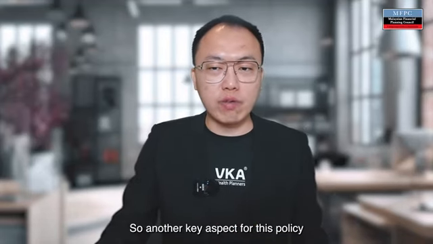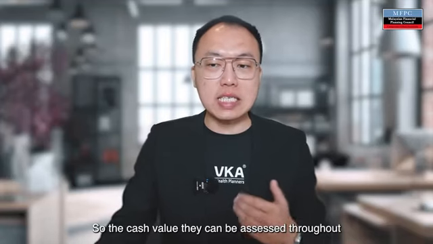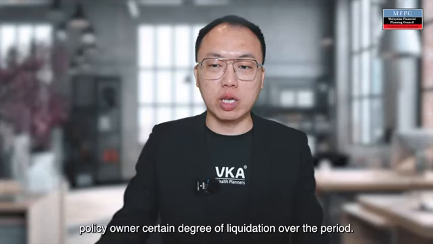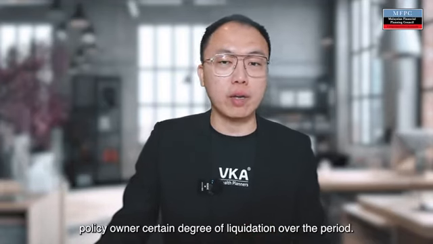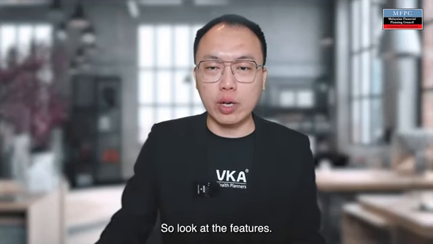Another key aspect of this policy is that it offers cash value. The cash value can be accessed through surrender or loan, offering the policy owner a certain degree of liquidity over the period. Okay, so the next slide is the endowment policy again. So look at the features.